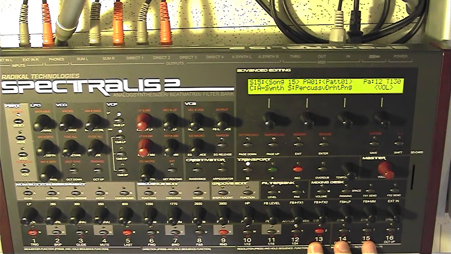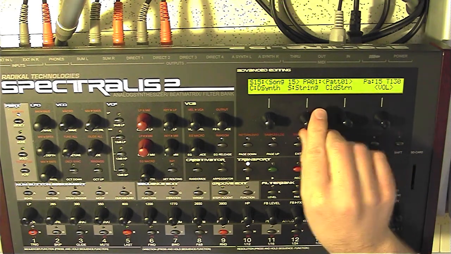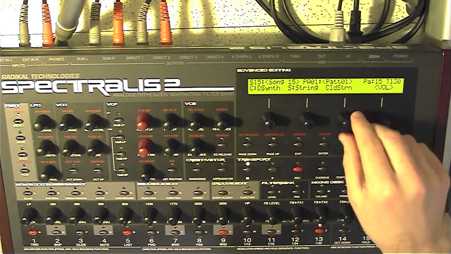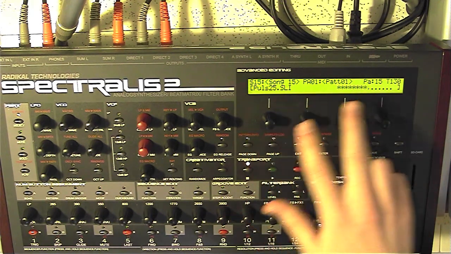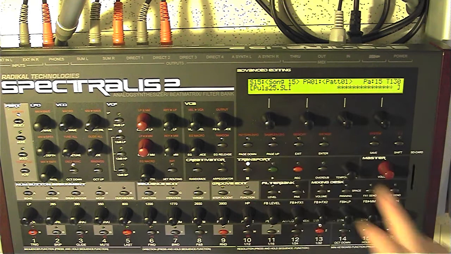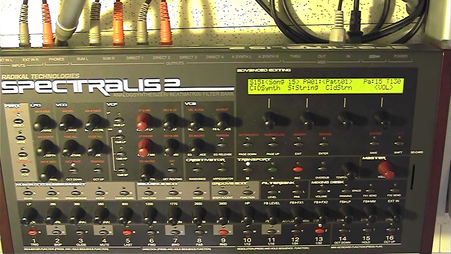But in the Dsynth section, so synth 1, 2, and 3, if we press those buttons, you're able to load the sounds as well in that. So if we go to string, cold string, and load that, it says it's loading right now. It's under one of the different parts. And so we've loaded that.